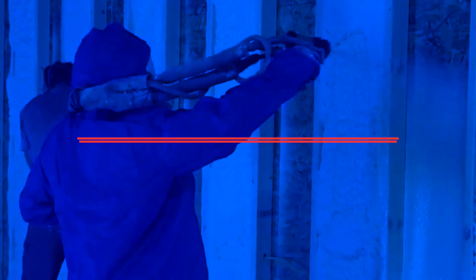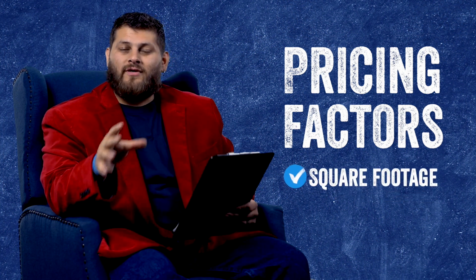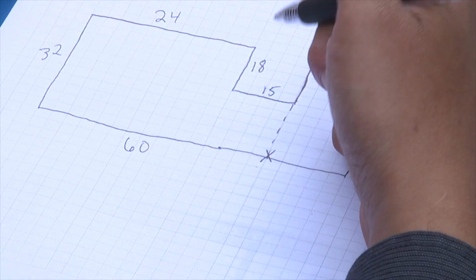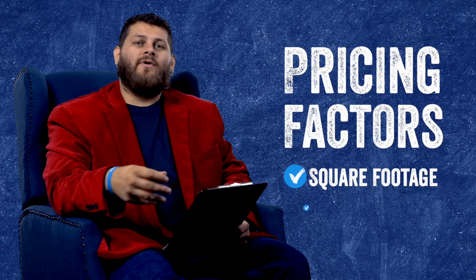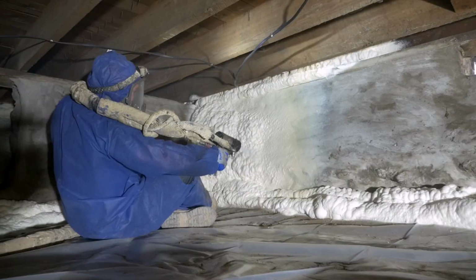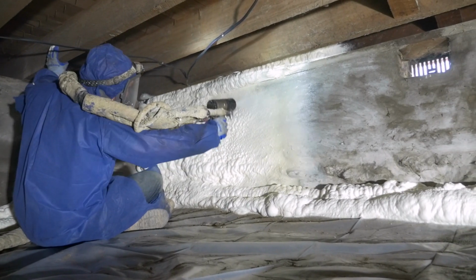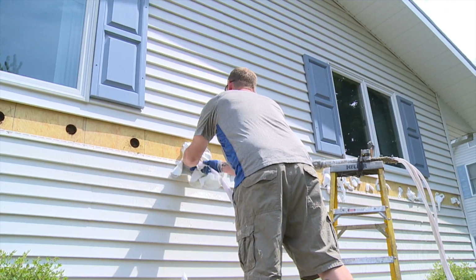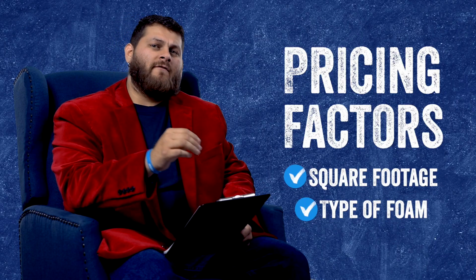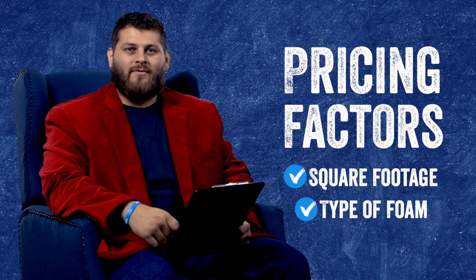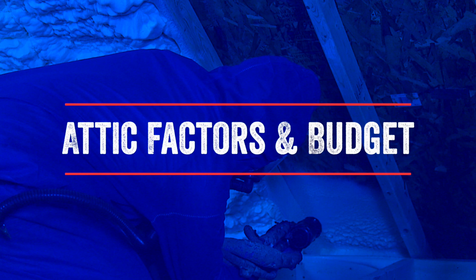So the first factor I want to talk about is square footage. Of course, the square footage of the treated surface is going to be a key factor, as that is what the price is mostly based on. Another big factor is what type of foam is being used. Now, in an existing home, we can use all types of foam, both open and closed cell spray foam, as well as injection foam when we're talking about insulating the entire existing house. So keep that in mind. Square footage is going to be key, and of course, what type of foam used is going to come into play as well. So let's start at the top with the attic.